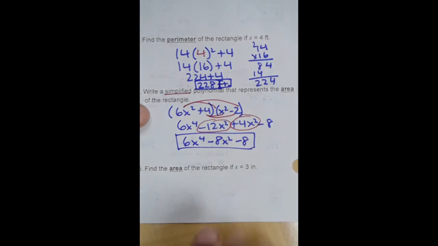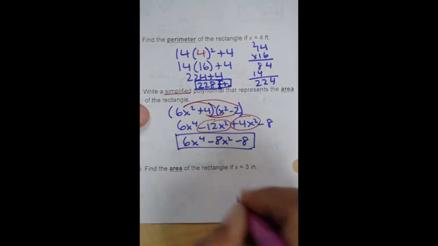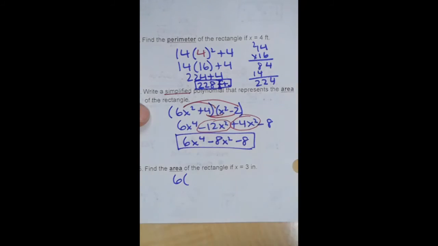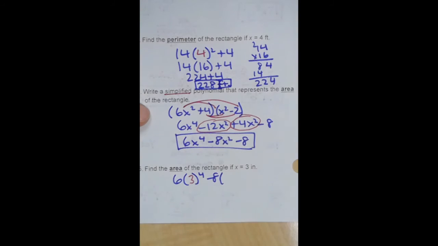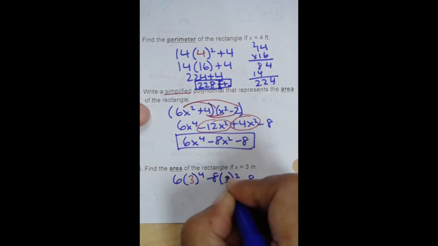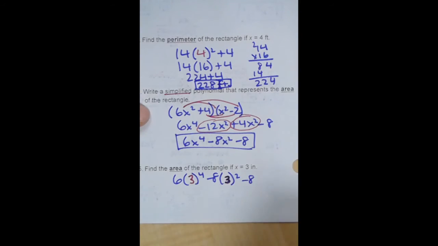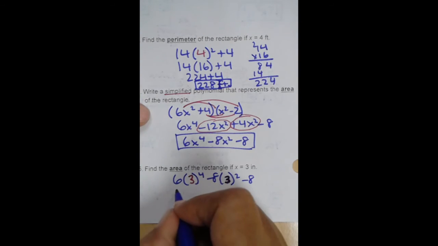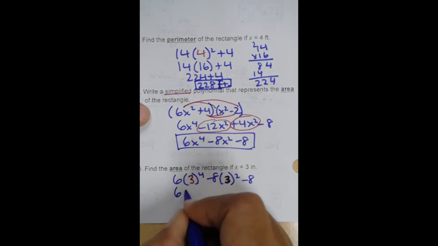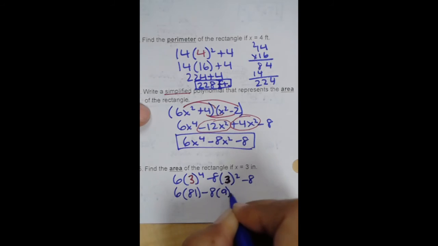And then the last step is to find the area when x equals 3. So we're going to plug in 3 in here. So we have 6 times 3, and then we're going to raise that to the 4th power, minus 8 times 3, and then we're going to square that, minus 8. Remember order of operations. Then, you start with your parentheses, which has nothing to simplify in there. Then exponents. You have to do the exponents first. All right, so 3 to the 4th is 81. And then 3 squared is 9.